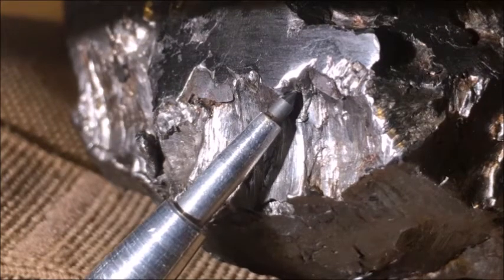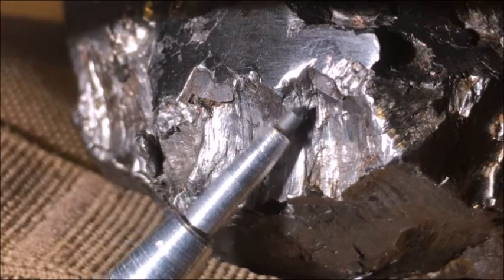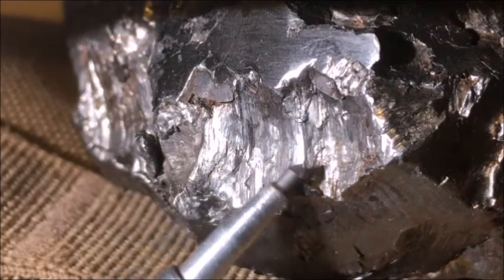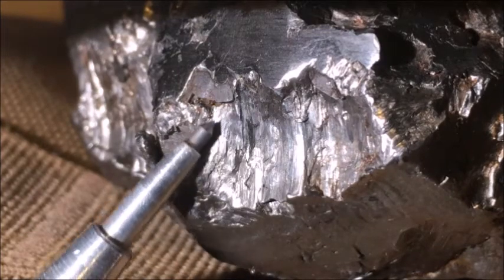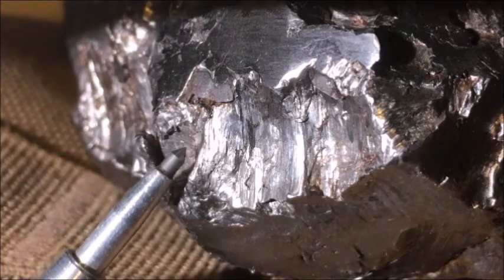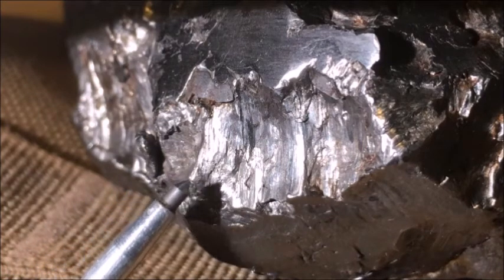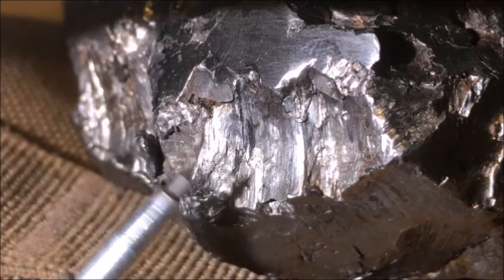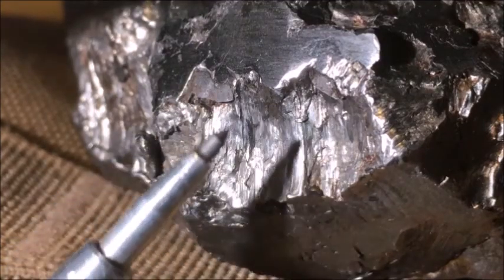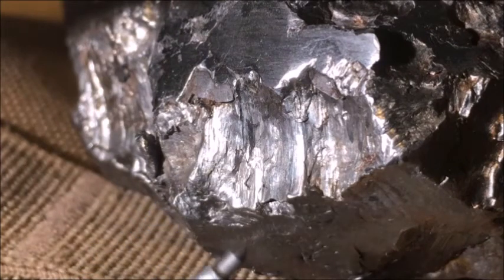You can see small micrometeorites embedded within this wall, and under higher magnification probably would allow us to see a few hundred, maybe even 1,000 total in this whole impact area.